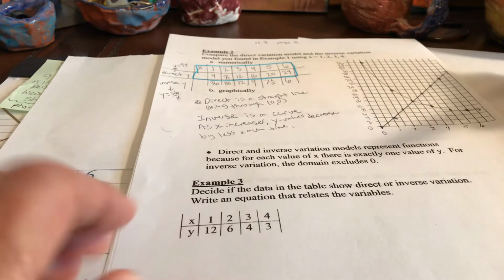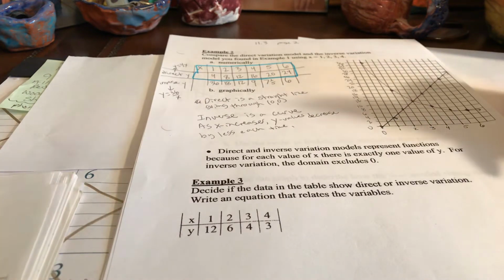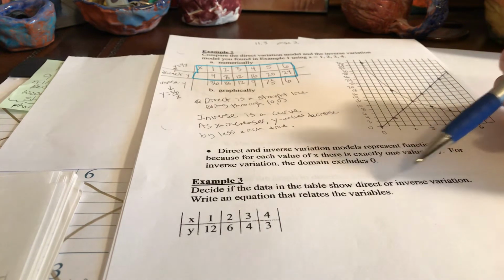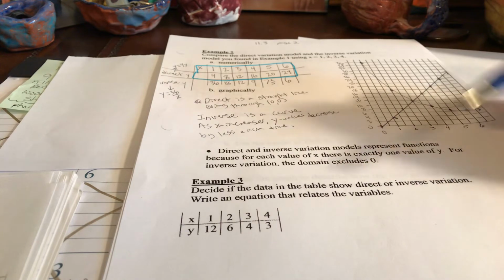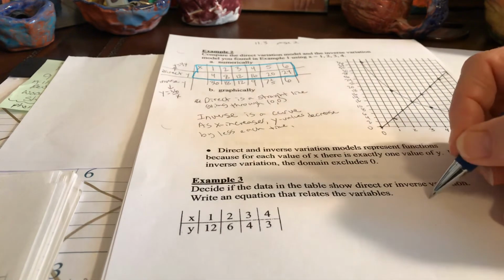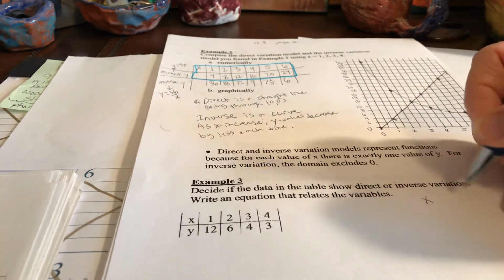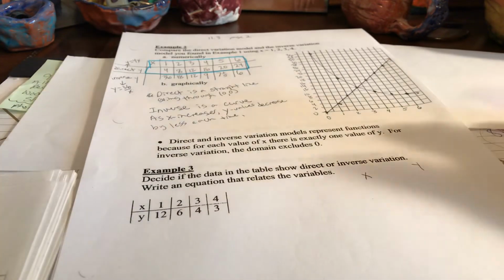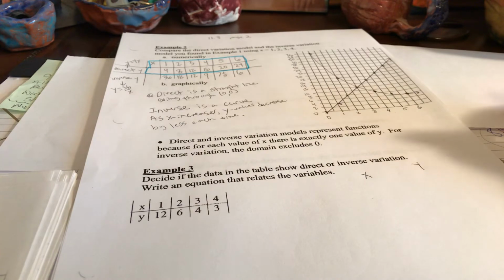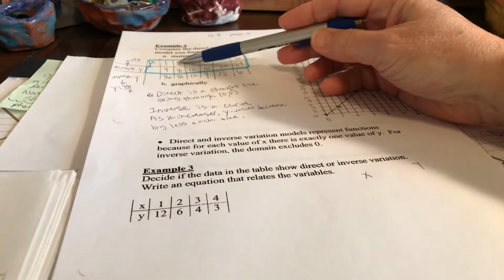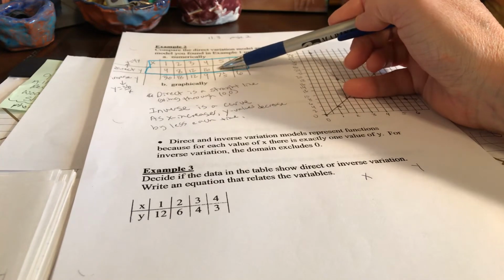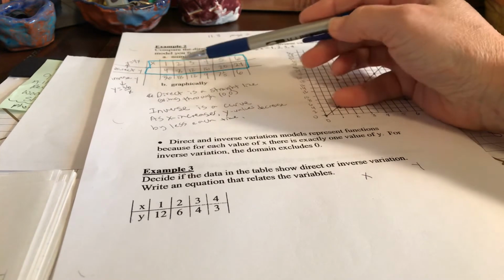All right, example 3. Decide if the data in the table show direct or inverse variation. What do you do with x and y together? Okay, what do you do with the x and y to get direct variation? So go back to your table. Let's look at this one up here. What do you do with the x and y to get k? It's always the y divided by x.